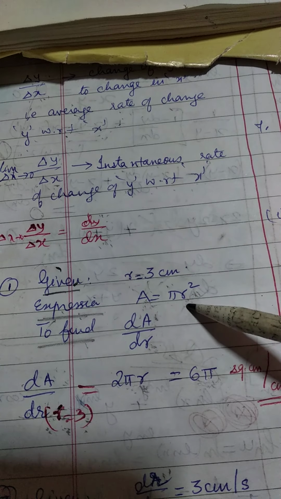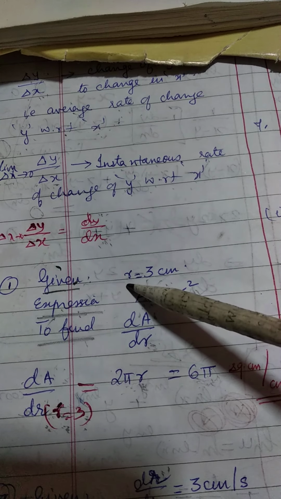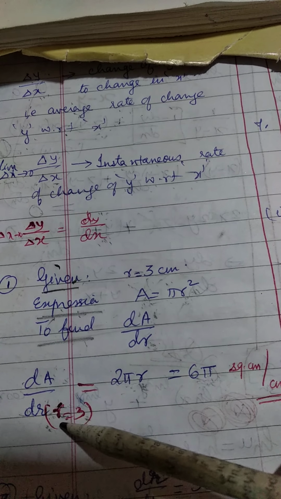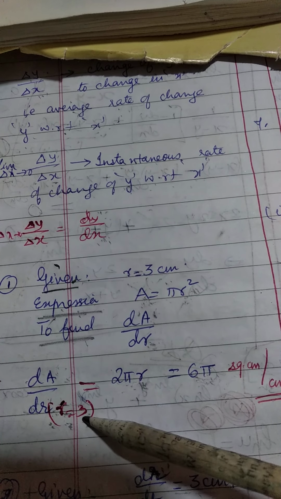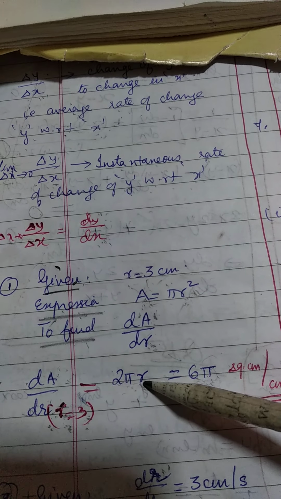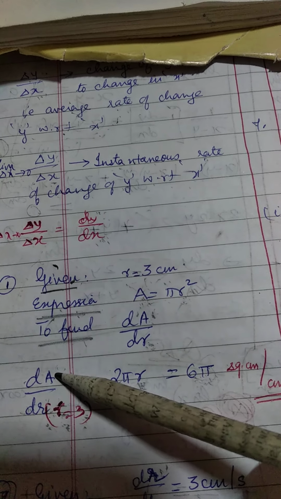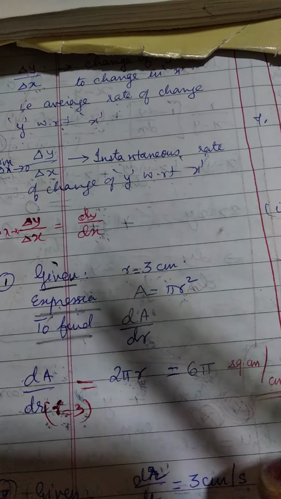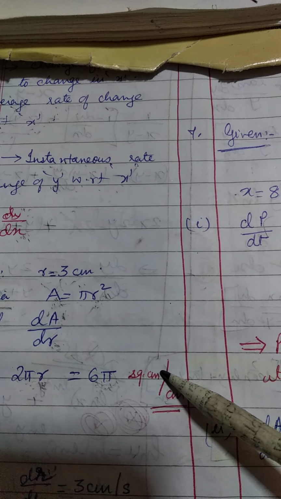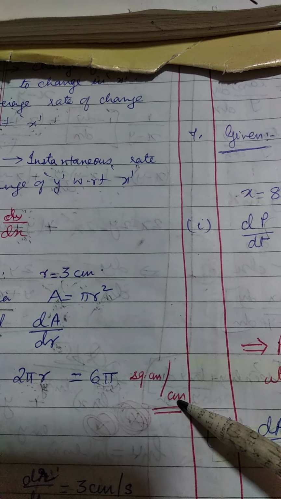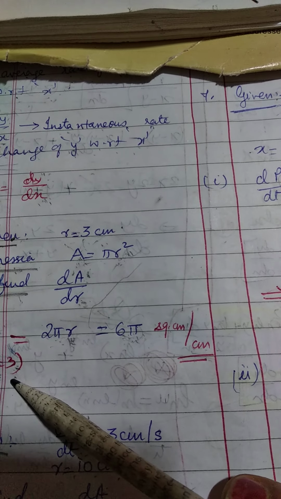So we differentiate A with respect to r, we get dA on dr. So the derivative of pi r square is 2 pi r. Now what is given is at the instance r equal to 3 centimeter, which says that we have to find dA on dr at r is equal to 3. So put the value of r is equal to 3 in it. So that says it is 6 pi. So the area changes with respect to radius at the rate of 6 pi square centimeter per centimeter. Make sure you put a unit because this has a unit. It's a change of area with respect to radius.